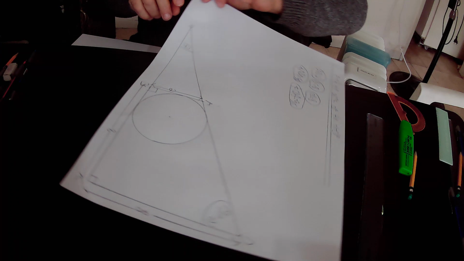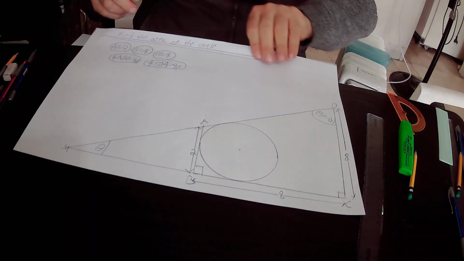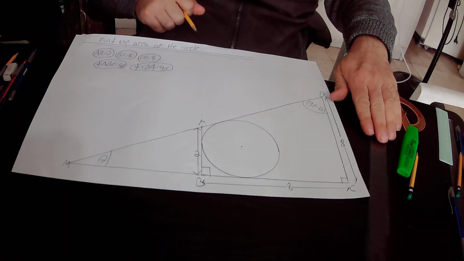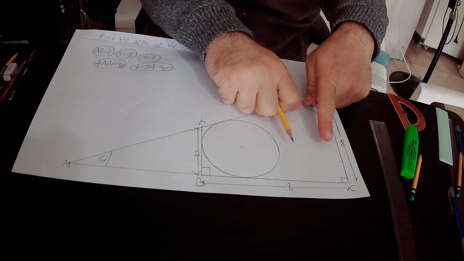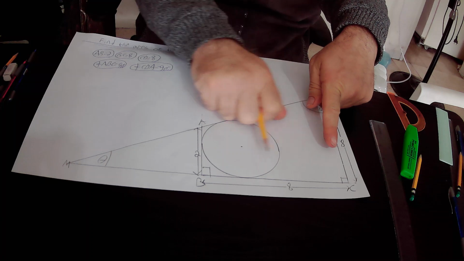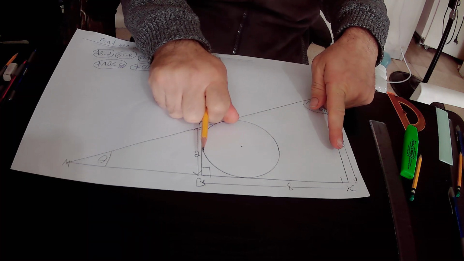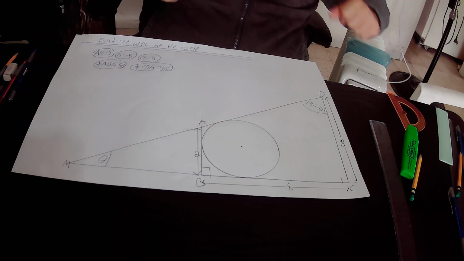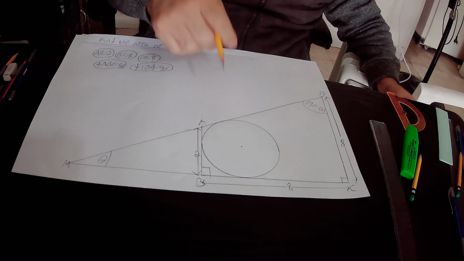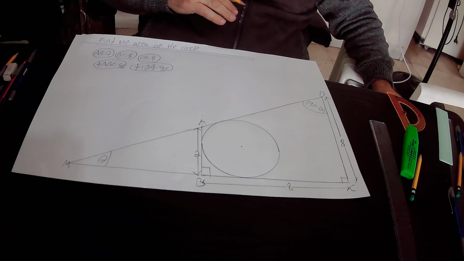Okay, so in the next step, we have here line segment BC. Line segment BC is one side of quadrilateral ABCD, therefore it is absolutely a straight line.